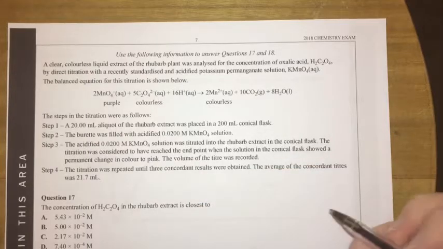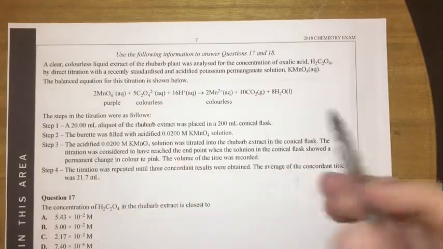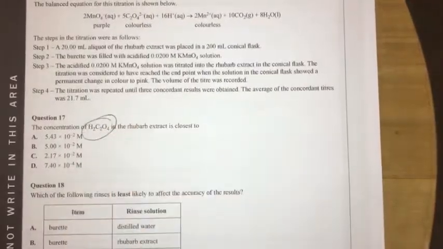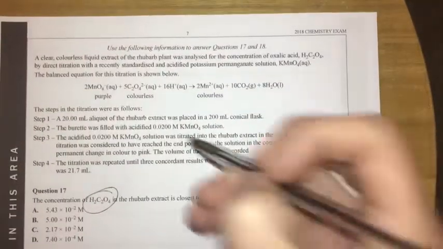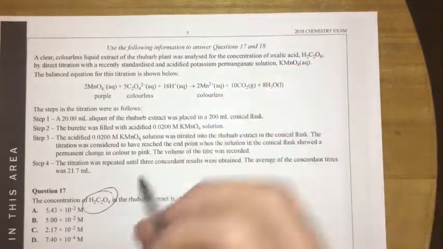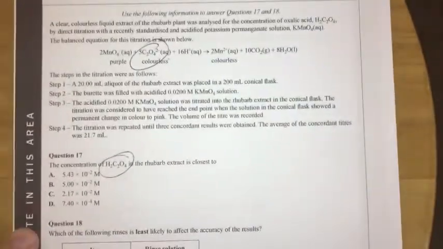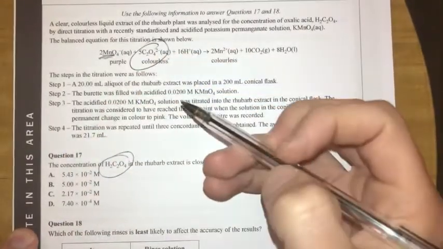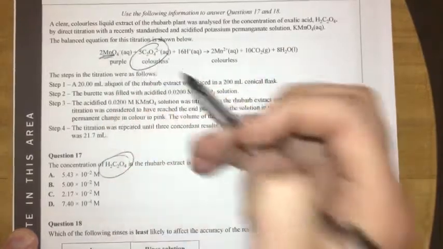Question 17, and by the looks of it, it's a titration question. So I need to work out how much of this stuff is in my extract. So what I need to find out is this stuff here. I'm going to work that out from my titration, because in a titration you're reacting two reactants together. So what's my titer?